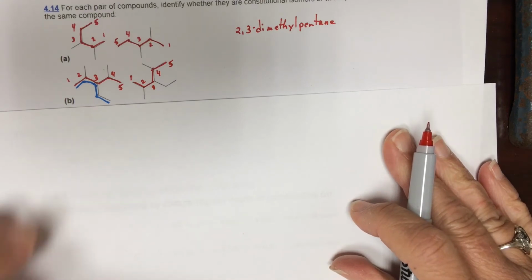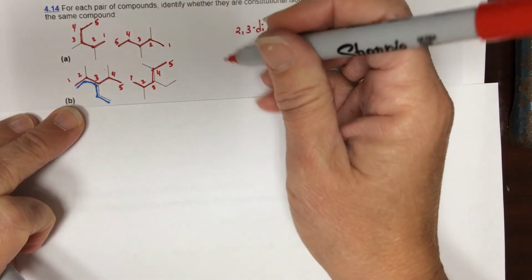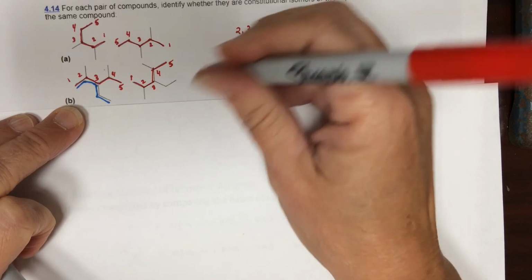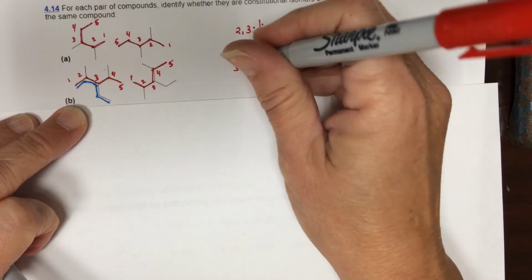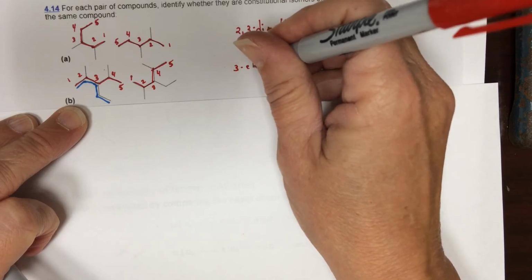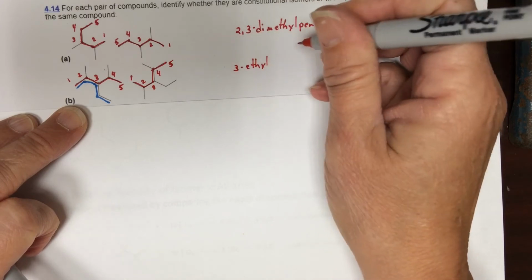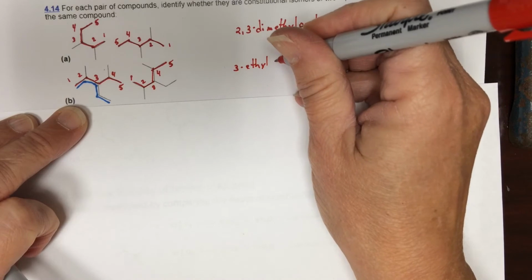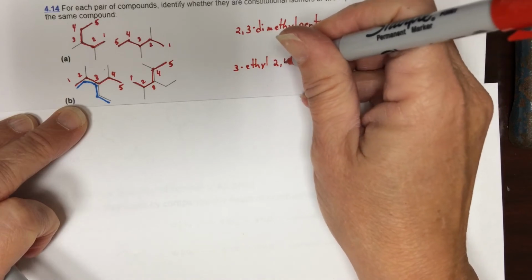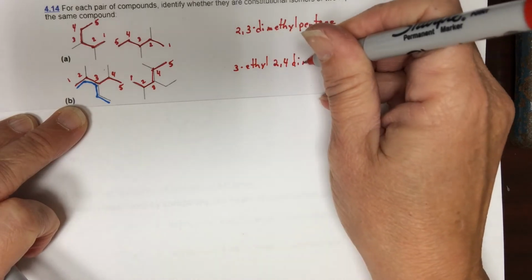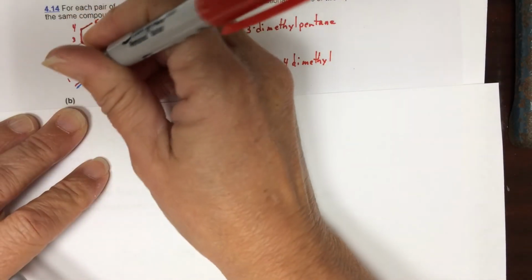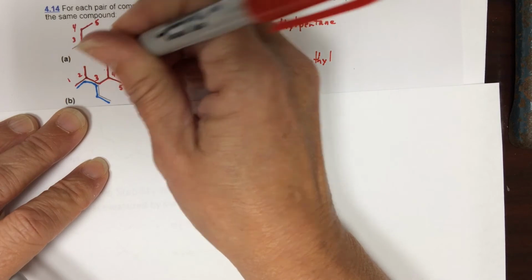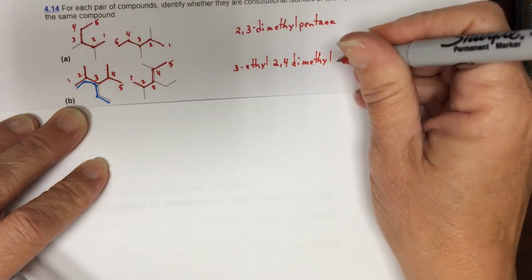So if we name the first one here, we want to name the ethyl first, so we'll do 3. Ethyl comes before methyl. So it's the 3-ethyl-2,4-dimethyl, that's these groups here, and then it's pentane.